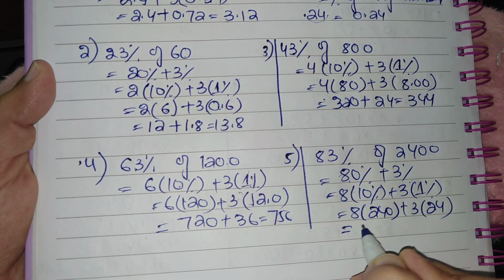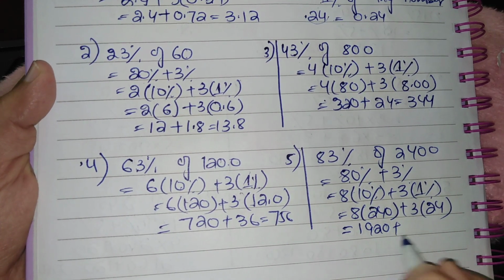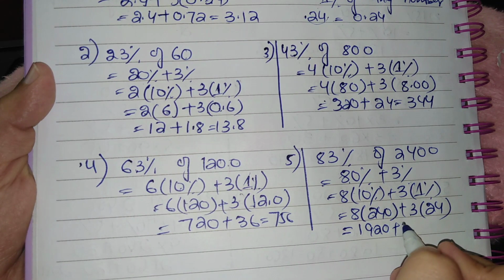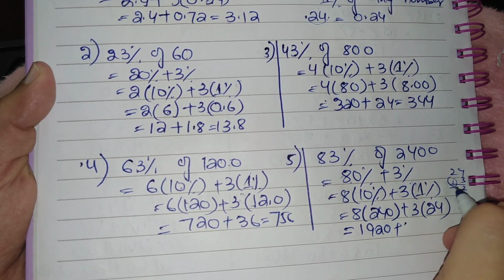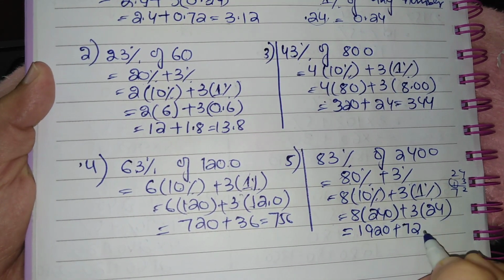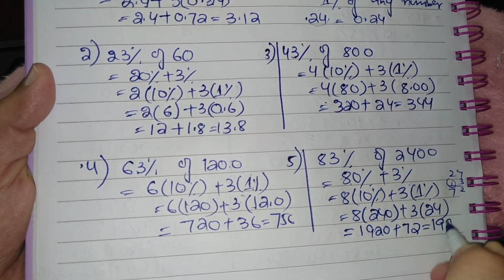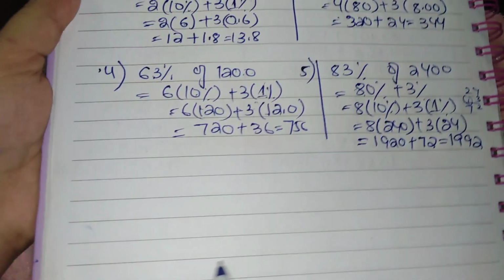So multiplying these, 240 into 8 will be 1920, and 24 into 3 will be 72. So by adding both, 1992 is the 83% of 2400.